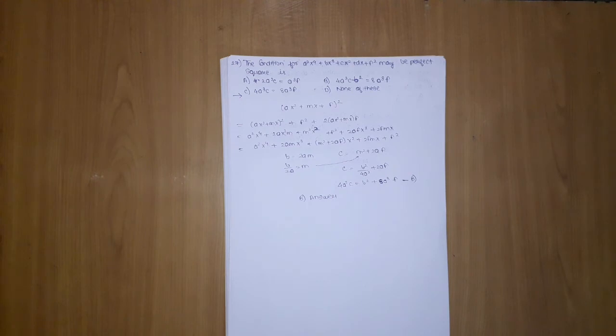So just solve this question once. You must know how to solve this question. It may not come directly, but it can be useful at some point in any questions, I think.